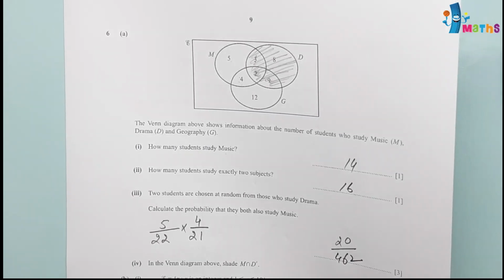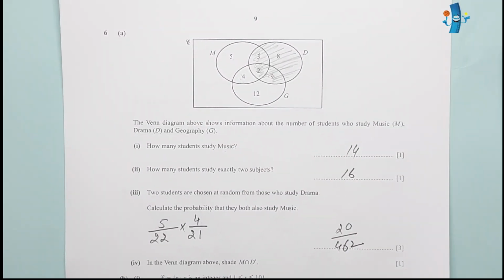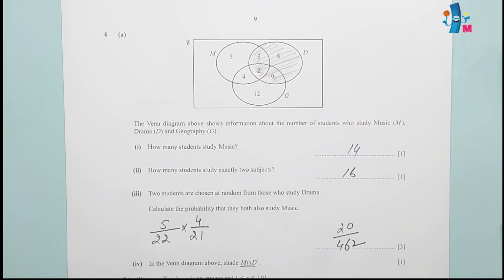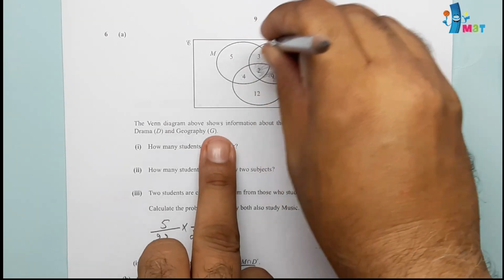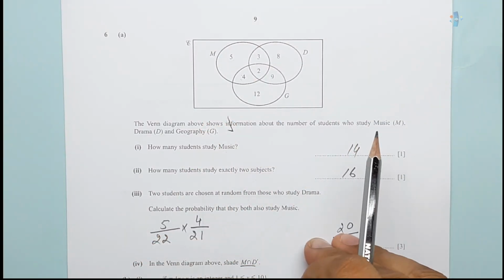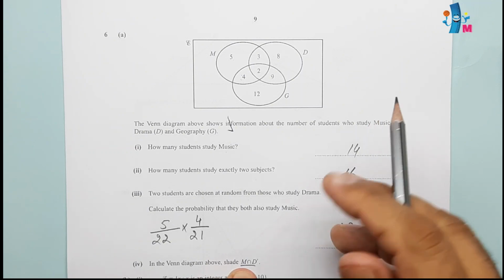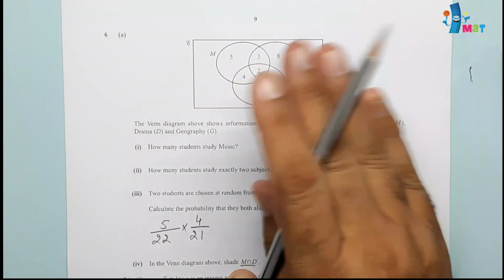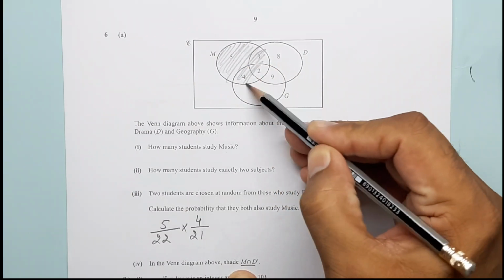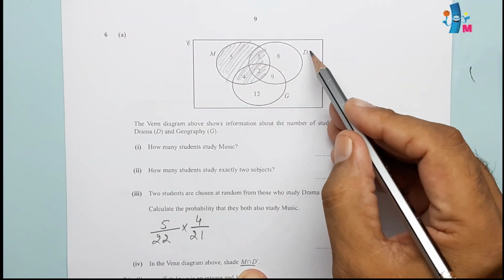Then fourth part, in the Venn diagram above, shade M intersection D complement. First I will erase whatever portion I have shaded, then I will reshade this. So first M, so M is this whole one, intersection D complement.